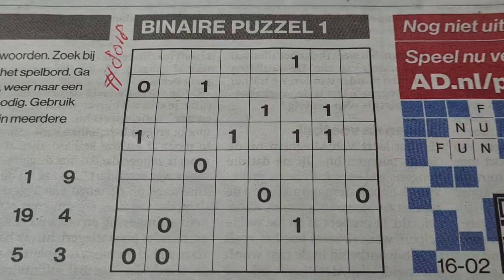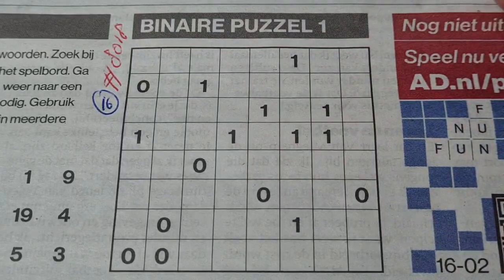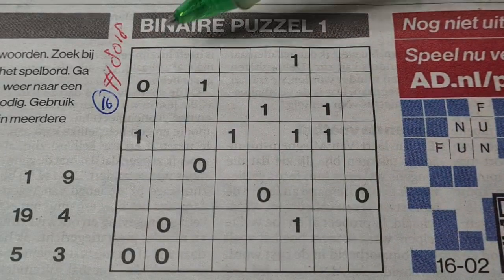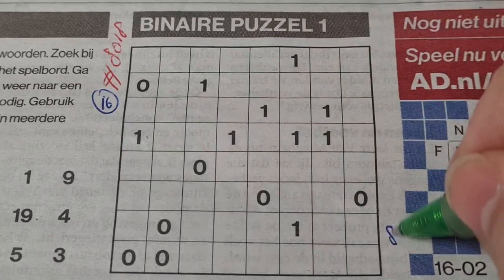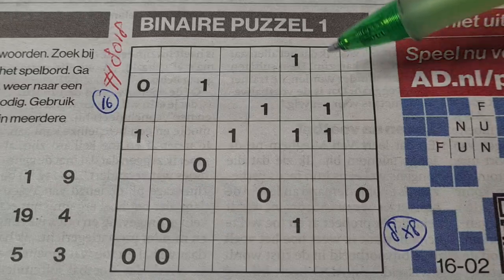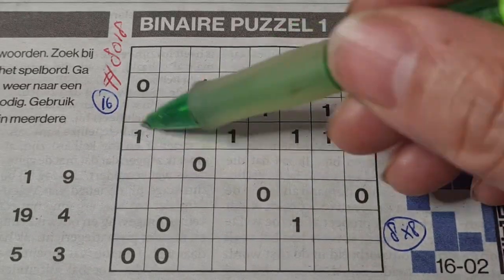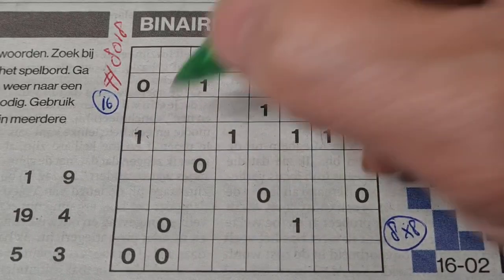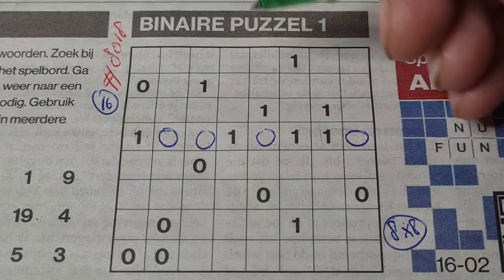Before I start, I always count the printed digits. This one is 16 printed digits. And what kind of binary puzzle is this one? Let me check. 1, 2, 3, 4, 5, 6, 7, 8 by 8 binary puzzle is this one. That means in a column or in a row, there are always 4 ones, 1, 2, 3, 4, and 4 O's, 1, 2, 3, 4. Alright, so let's get started.